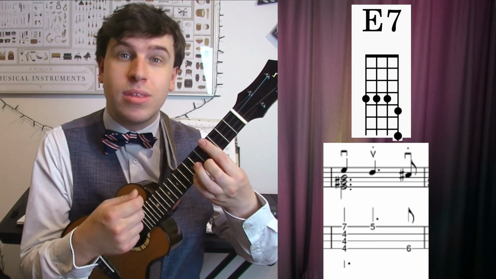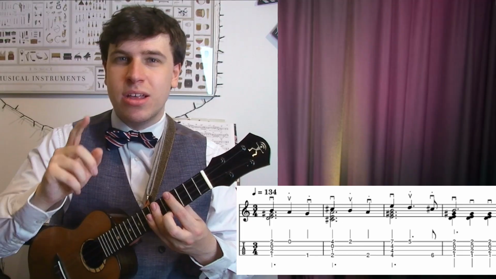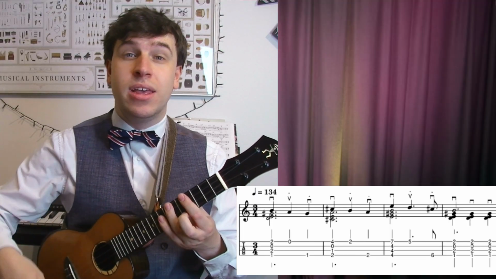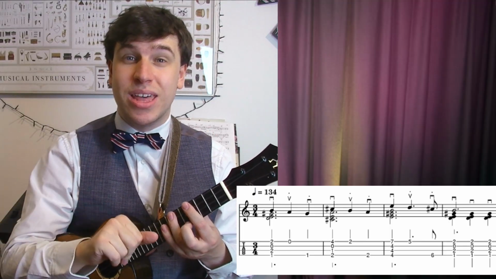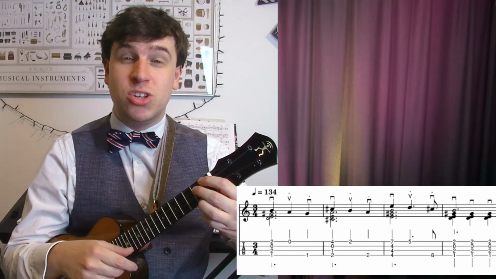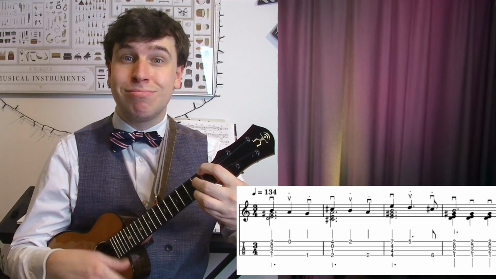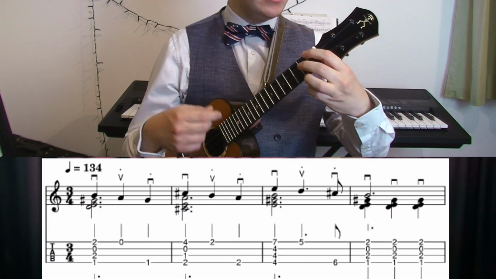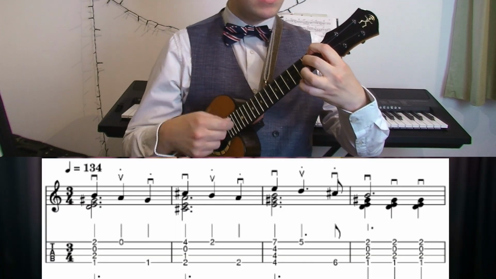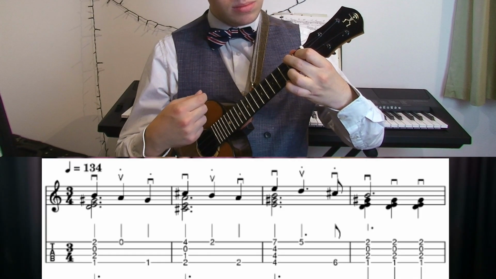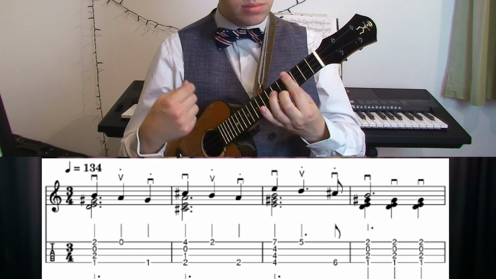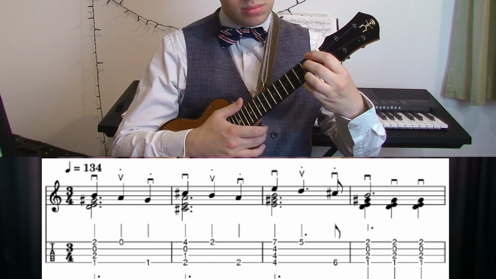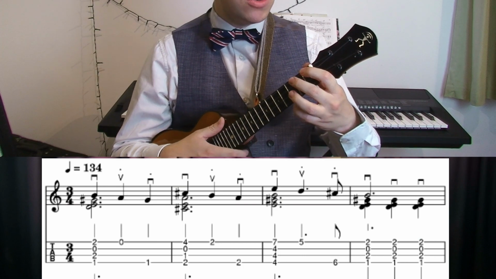Pause that. Very quick to say. So let's put that with the whole line. Remembering, of course, that the last bar is just 3 E7 chords. 1, 2, 3. And one more time. 1, 2, 3.